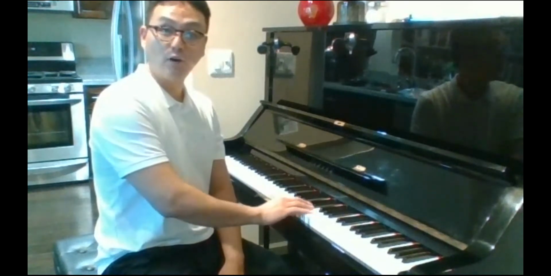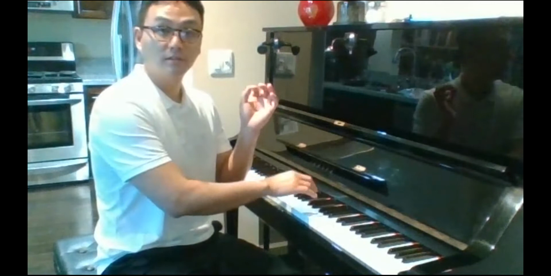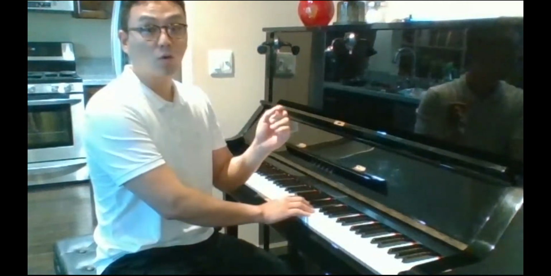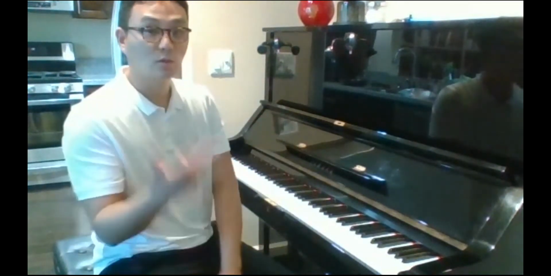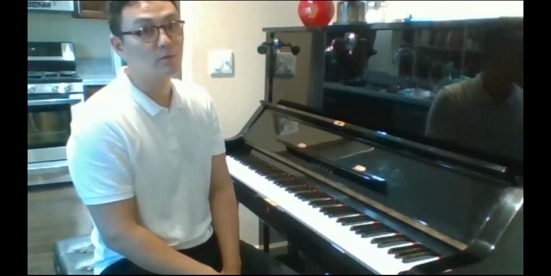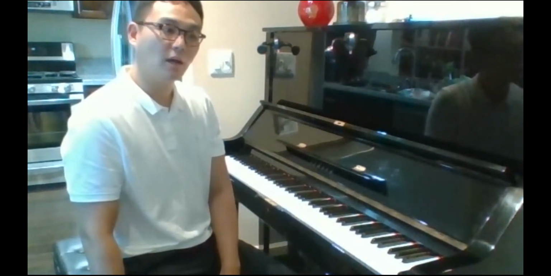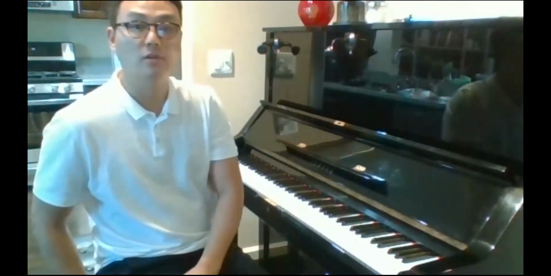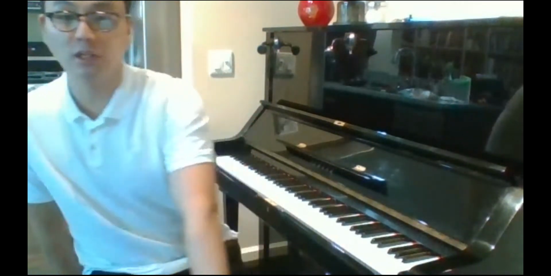Down, up, down, up, down, up. But then it's loud, soft, loud, soft, and then long, short, long, short. So remember those three rules when you play two notes. It actually comes up so many times. I'm 100% sure that you have two notes in the music that you're learning right now. So think about it.